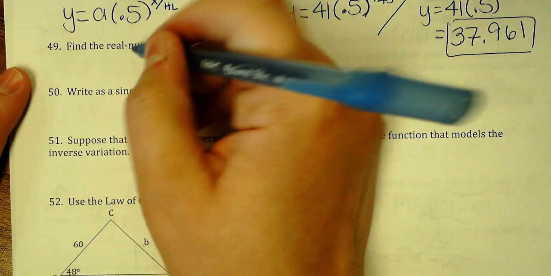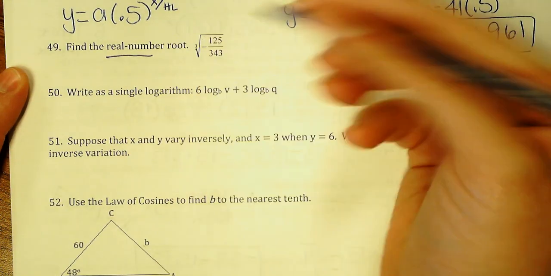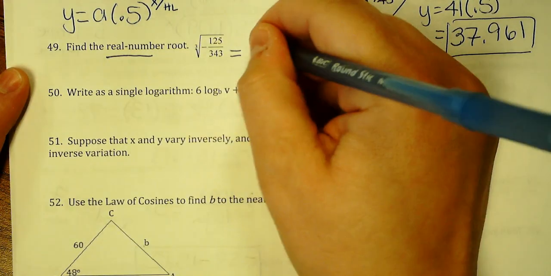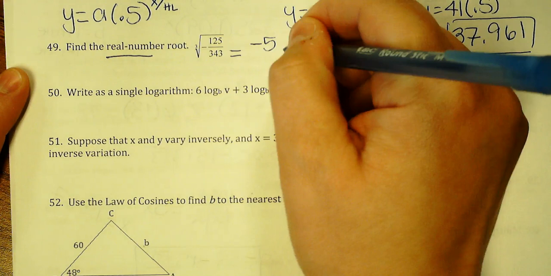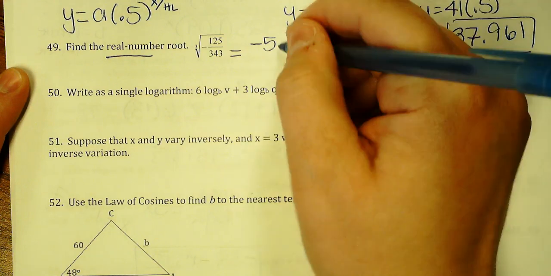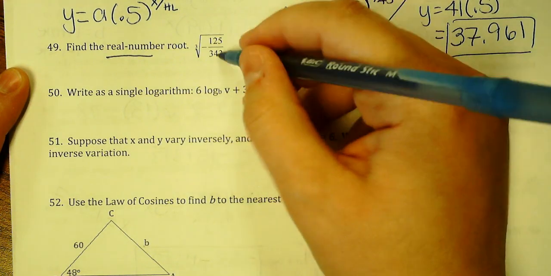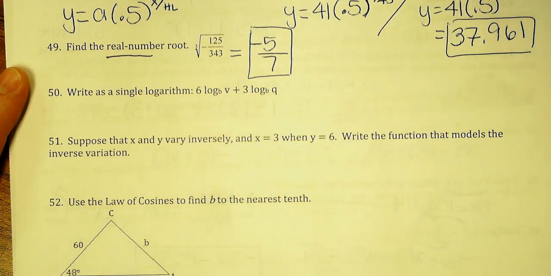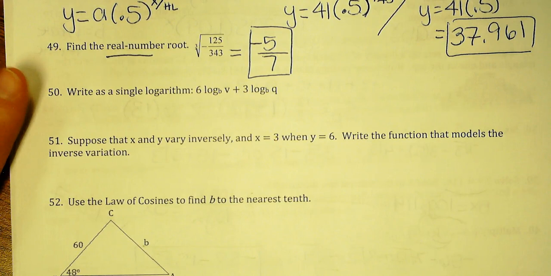Okay, you can get a real number of a cube root. You can take the cube root of a negative number. This does not have the plus and minus in front of this. The cube root of negative 125 over 343, just taking the cube root of both of these numbers. This has one answer, and it would be negative 5/7.